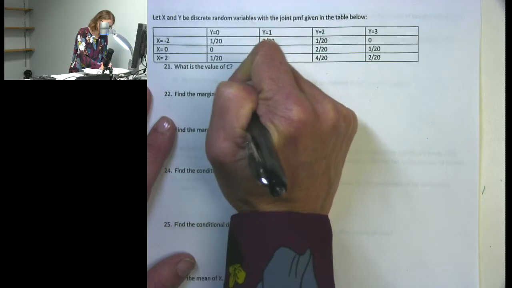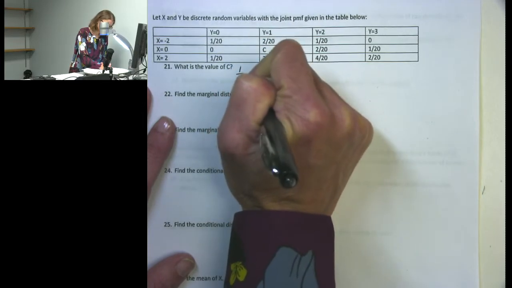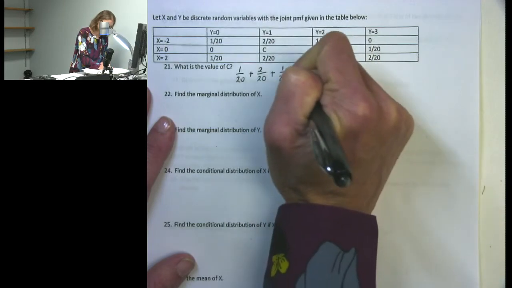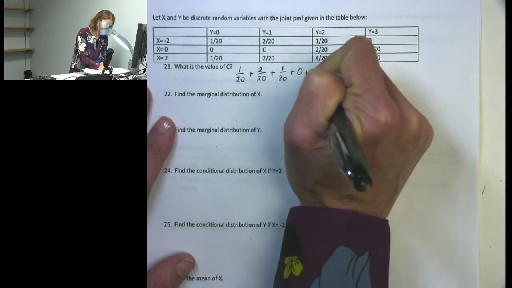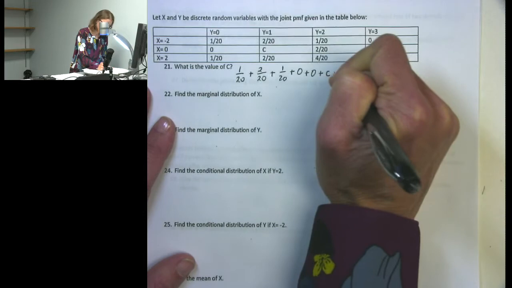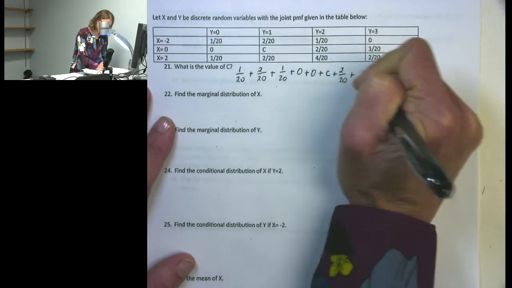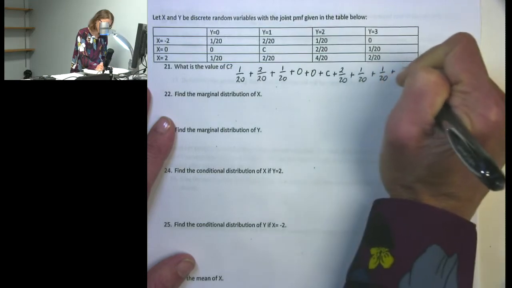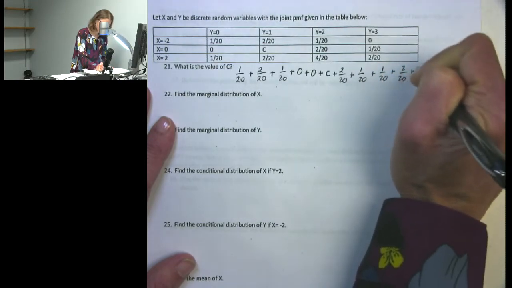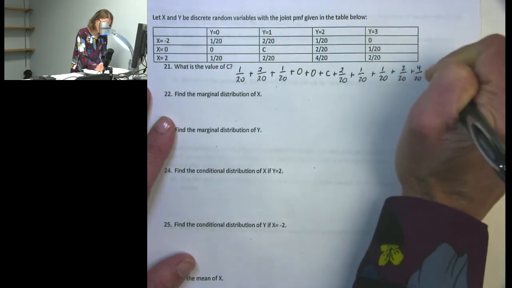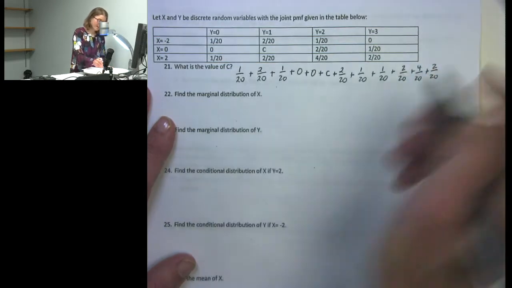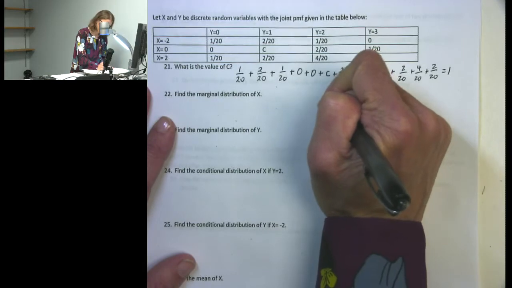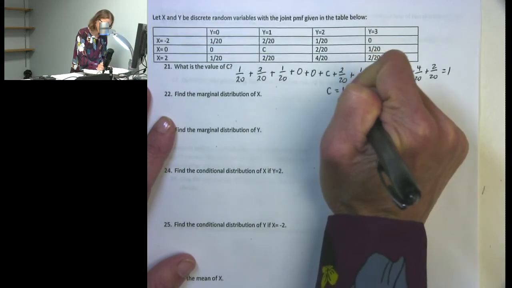I have 1/20th plus 2/20ths plus 1/20th plus 0 plus 0 plus c plus 2/20ths plus 1/20th plus 1/20th plus 2/20ths plus 4/20ths plus 2/20ths. All of these have to add to 1, and so that means that c has to be 4/20ths.